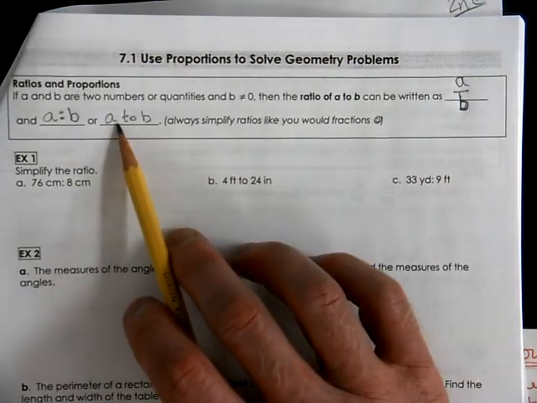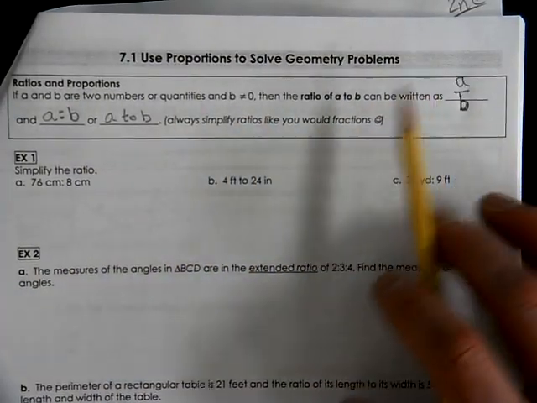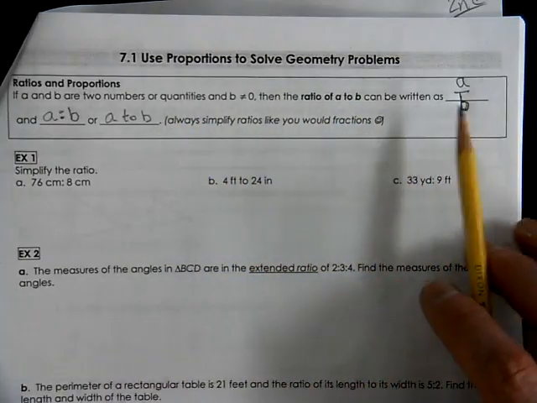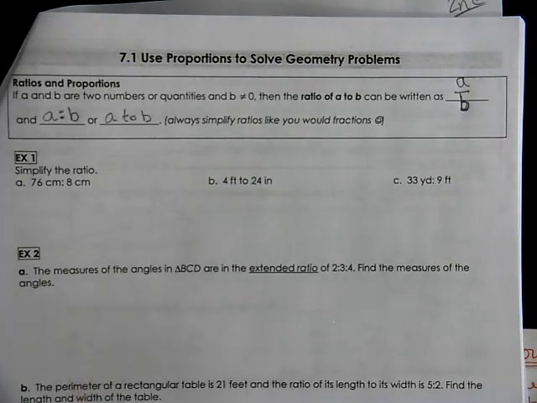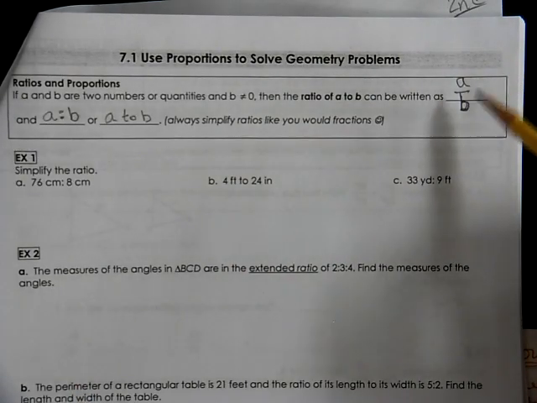A to B implies that the A is on top of the fraction and the B is on the bottom. Sometimes they call it length to width, and that tells you how to set up your ratio, with length on top and width on bottom.